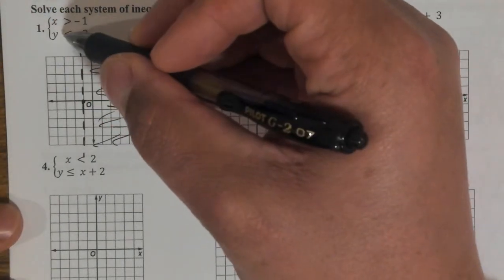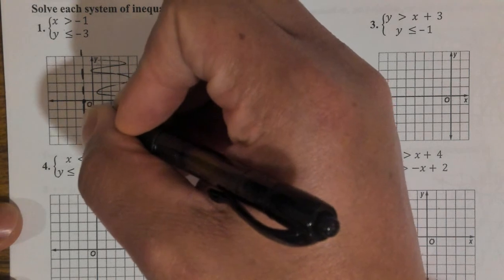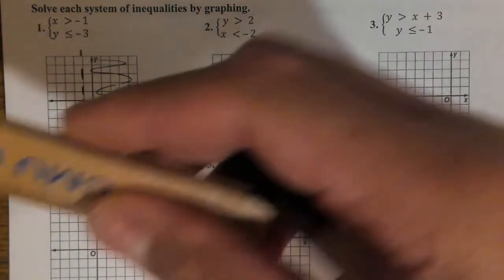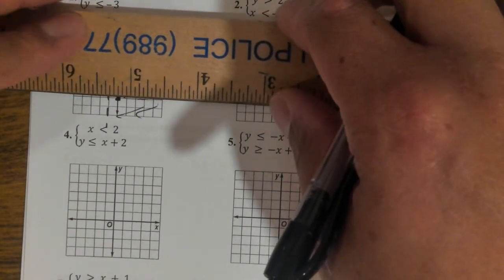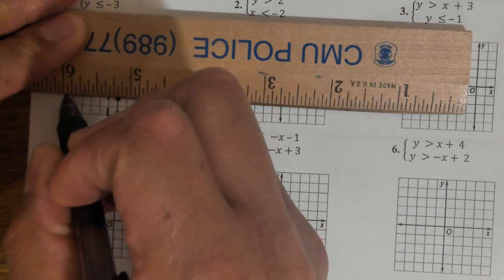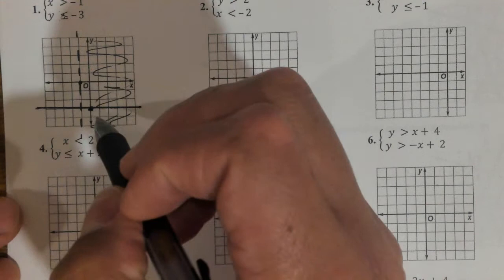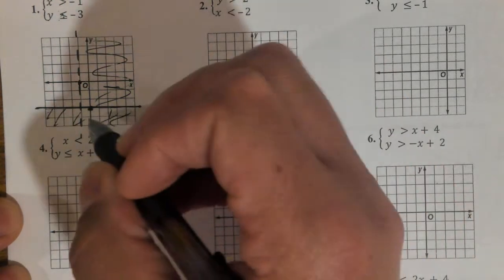Then y is less than or equal to negative 3, so I come down on the y-axis, 1, 2, 3, for a horizontal line. Right there. This will be a solid line. Okay, solid line because it's less than or equal to, and then since it's less than, I'm going to shade below the line. So real light, right?